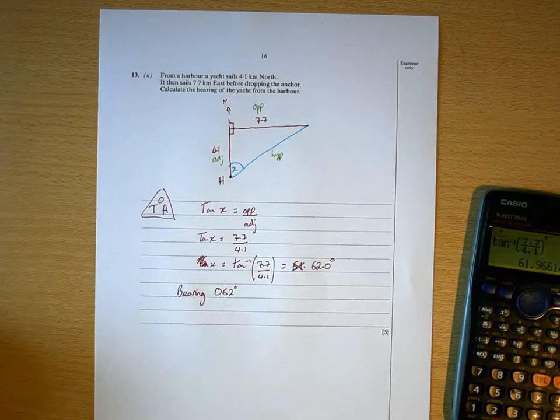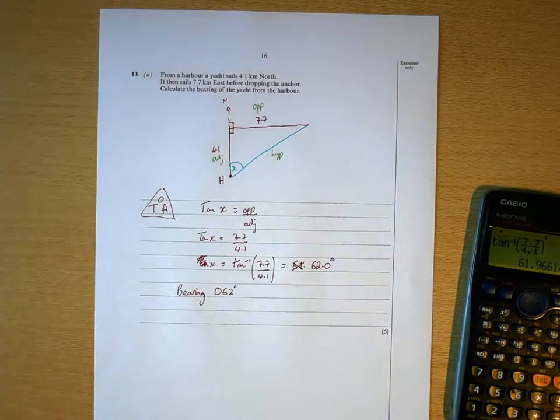Okay, so there's plenty of trig questions there for you to get your head around. And on all the other past papers, you can guarantee that on paper 2, in the higher tier, you are going to get at least one right-angled trig question.